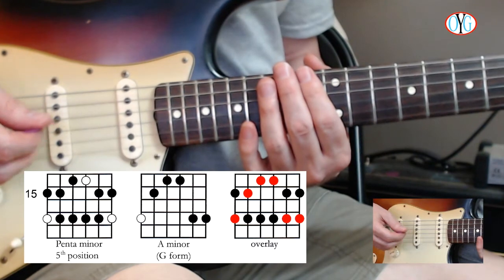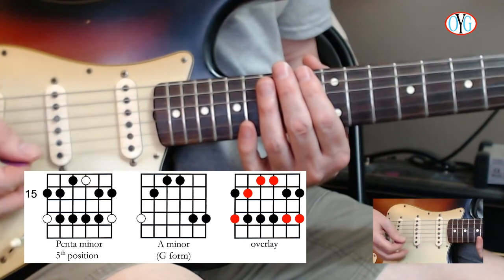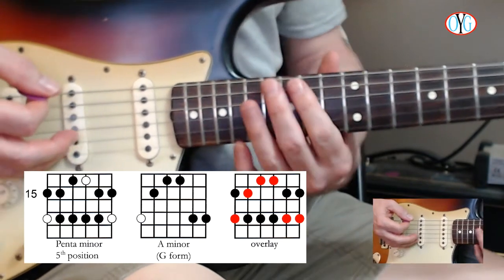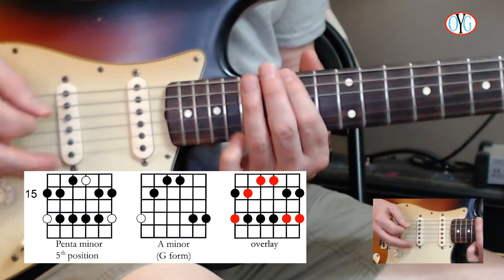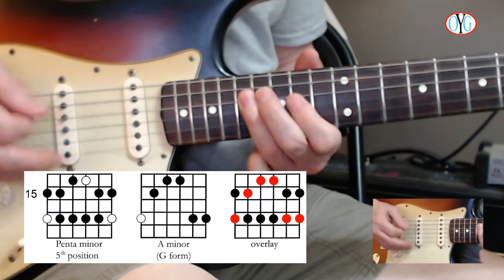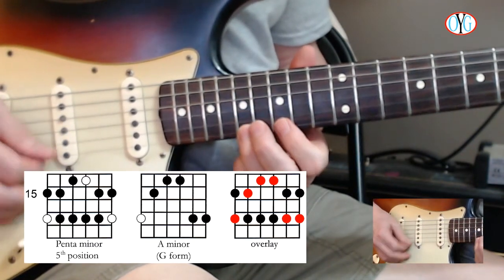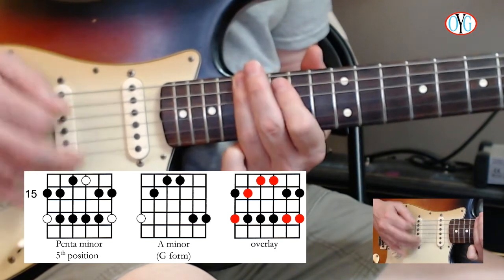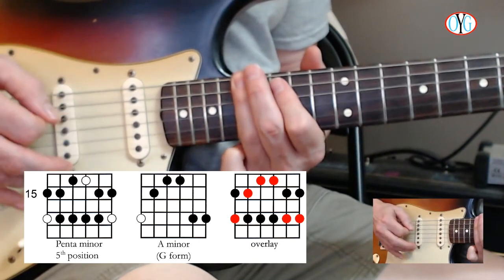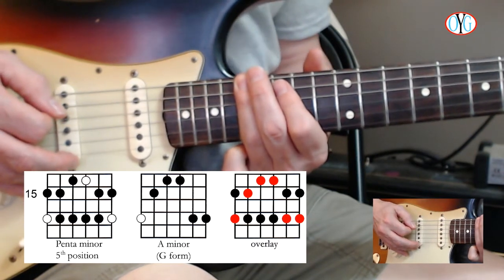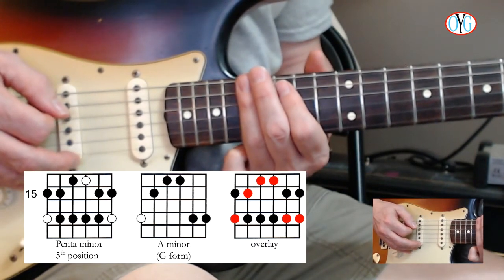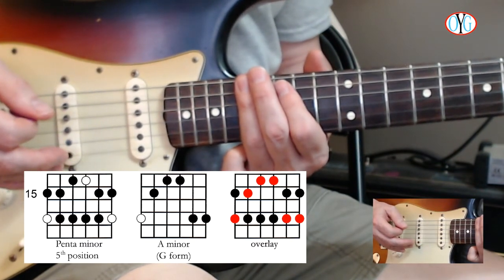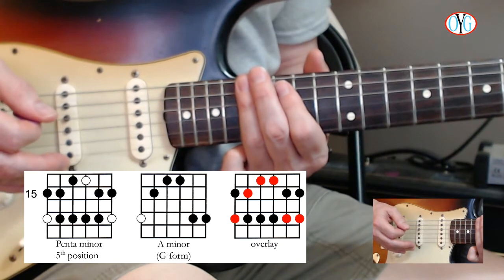Here, in the diagram on the left, you see the pentatonic minor 5th position. You've got 3 roots here, so play through it, double tapping your roots. In the middle of the diagram, you see the A minor chord using the G form or the G minor form of the CAGED system.